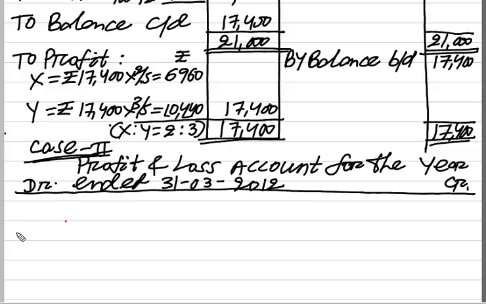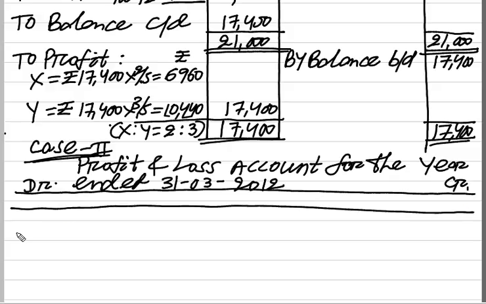This is the basic format. Particulars, rupees.